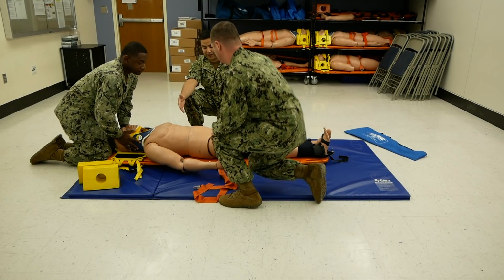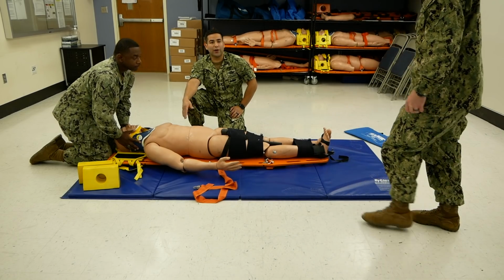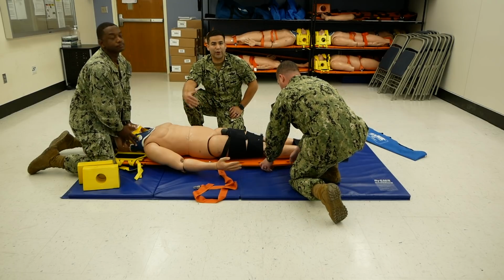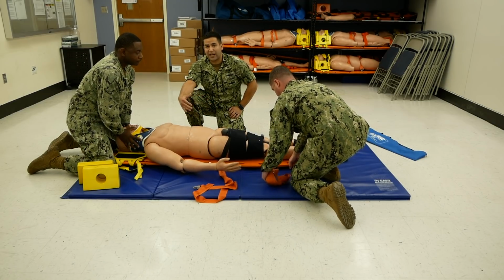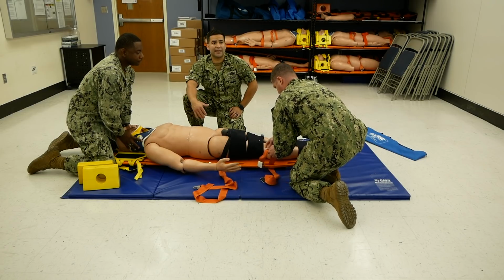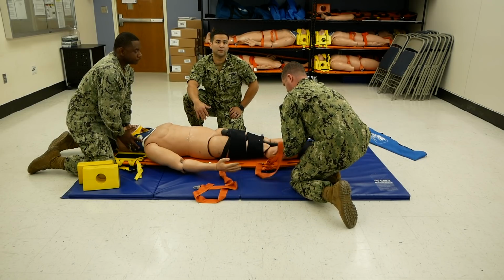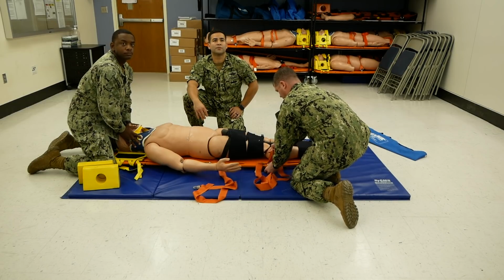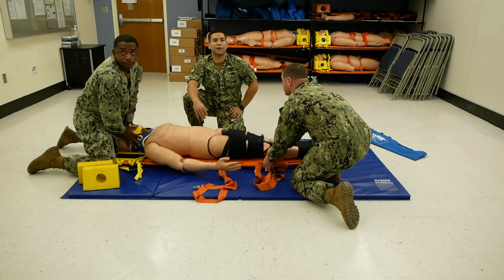Now that we have the patient on the spine board, we want to go ahead and use this opportunity since we moved the patient to reassess the interventions, to check the vitals, and repeat primary and secondary assessments, and gather your field impression.